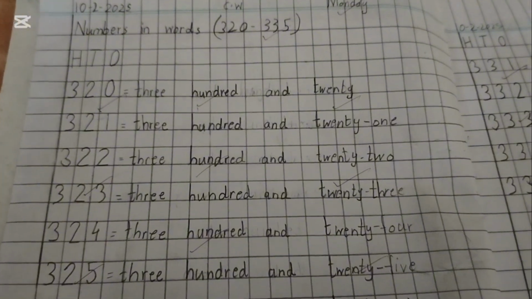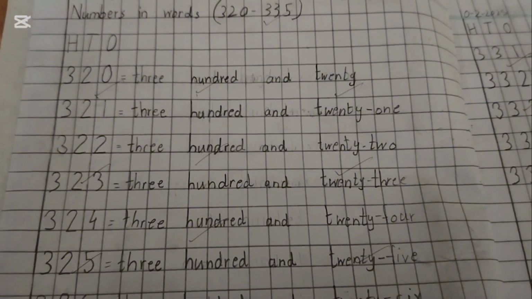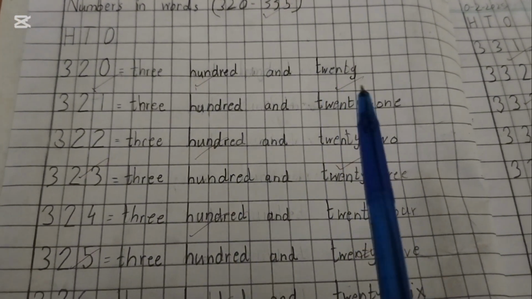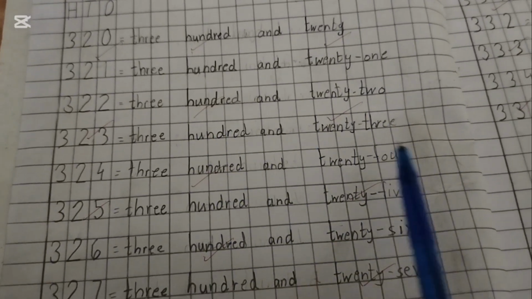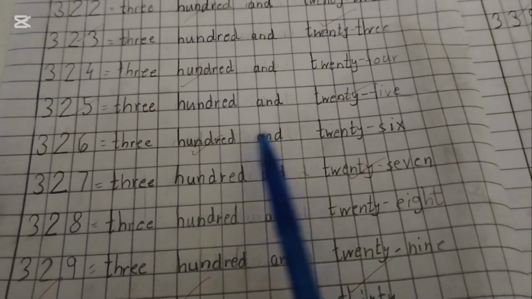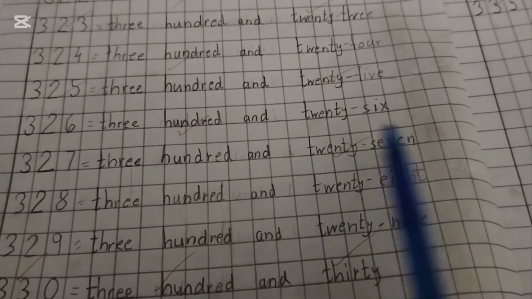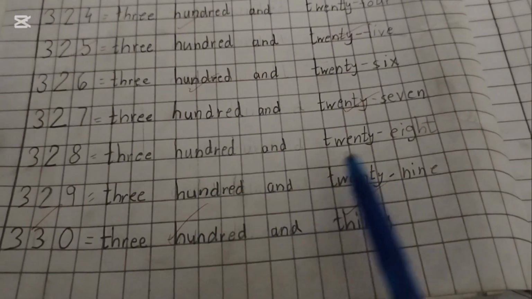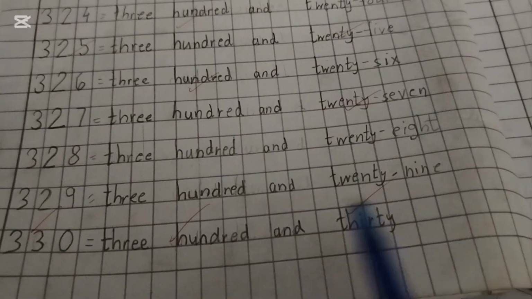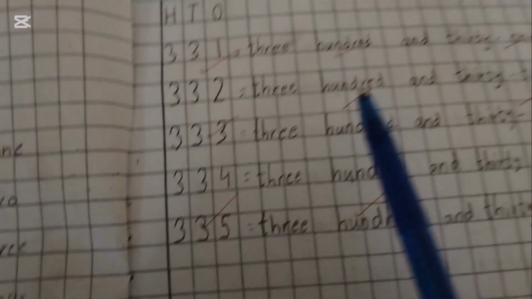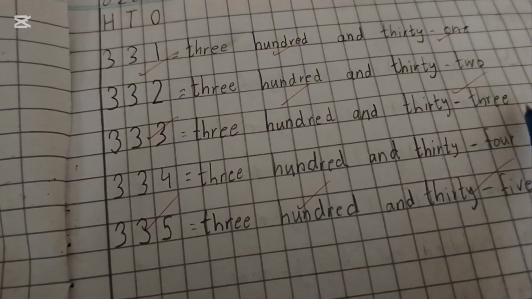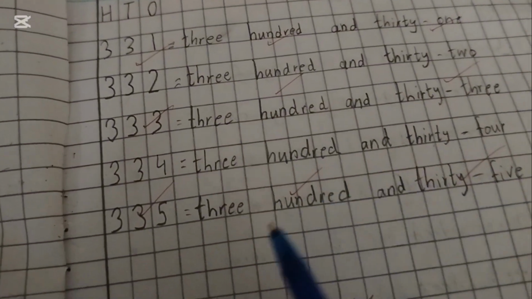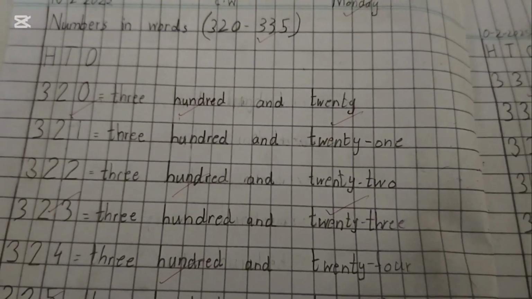So the next one is the number names from 320 to 335. So let's start. 320, 321, 322, 323, 324, 325, 326, 327, 328, 329, 330, 331, 332, 333, 334, 335. So our number names are now completed.